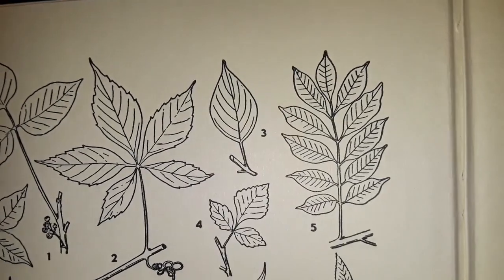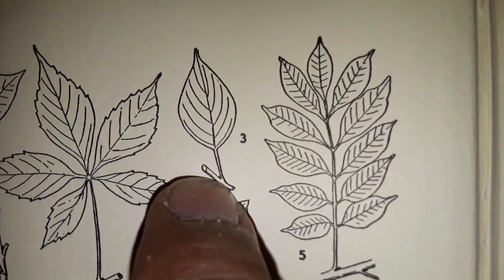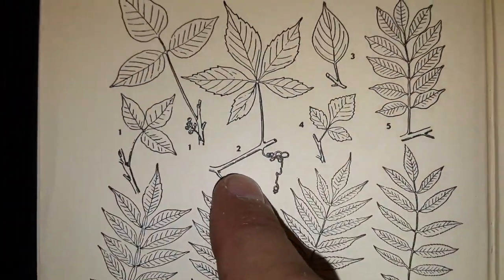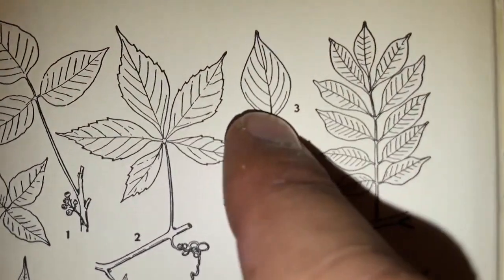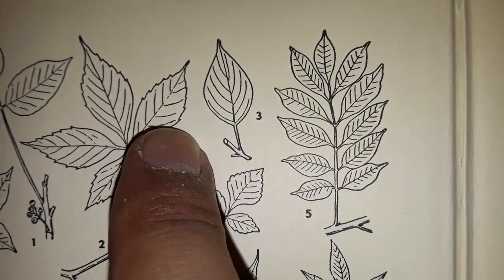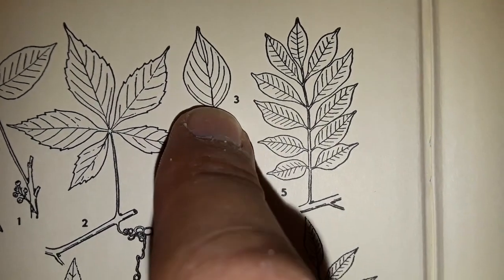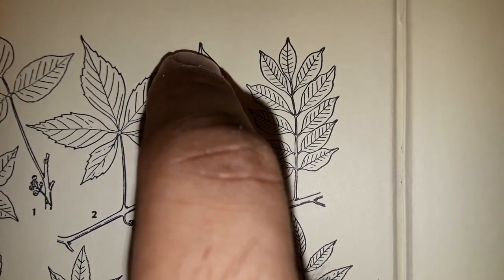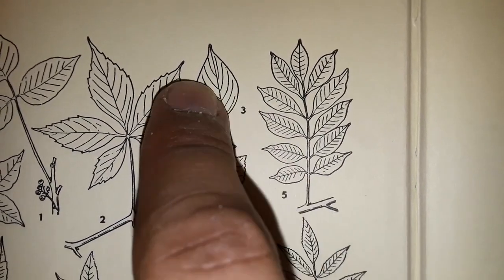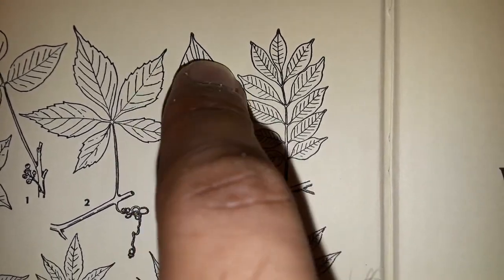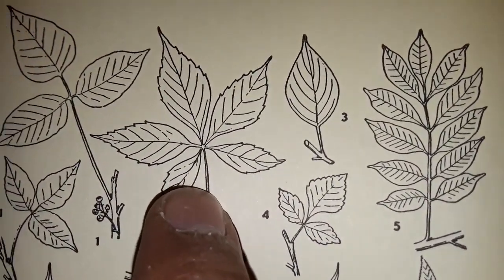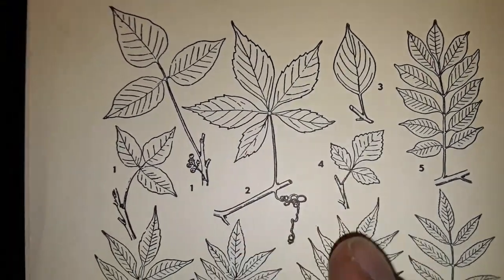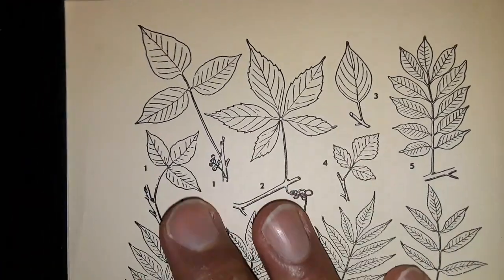Okay, this is a simple leaf here. Just one leaf blade that's available to that plant. Okay. You also have to be wary. Is the leaf pinnate like this, where you have one midvein and little secondary veins coming off the main primary vein, or do you have something like this, which is palmate? All right, now this happens to be dissected. This is not the best example of a palmate leaf.